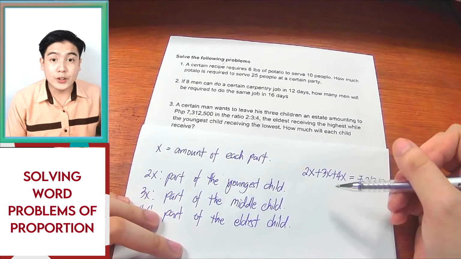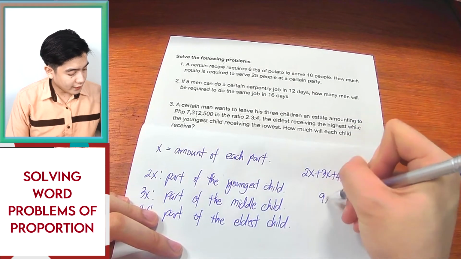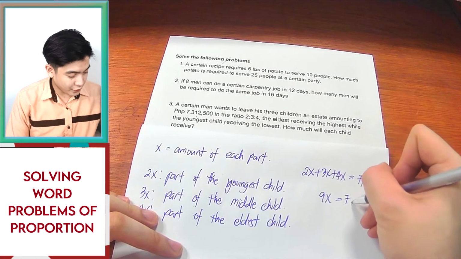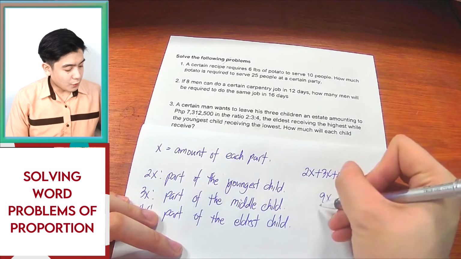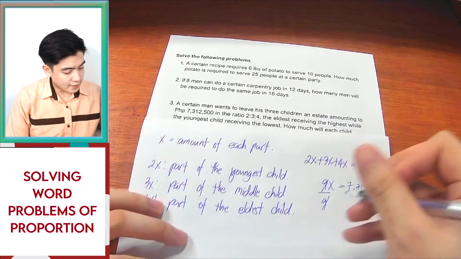So, combine like terms. 2x plus 3x plus 4x is equal to 9x is equal to 7,312,500. So, by dividing both sides by 9, this will be cancelled.